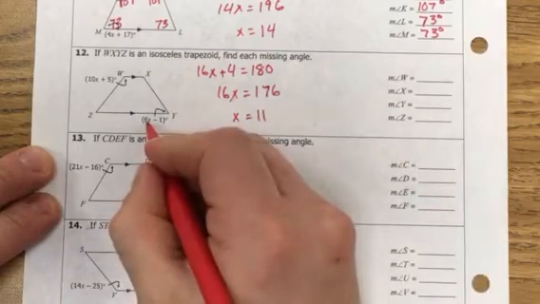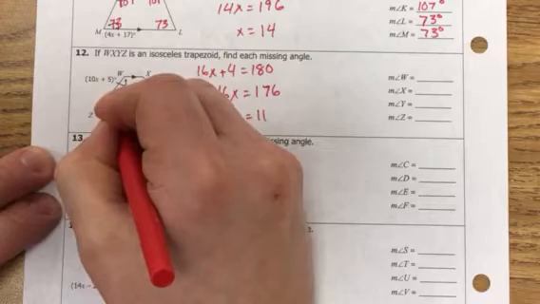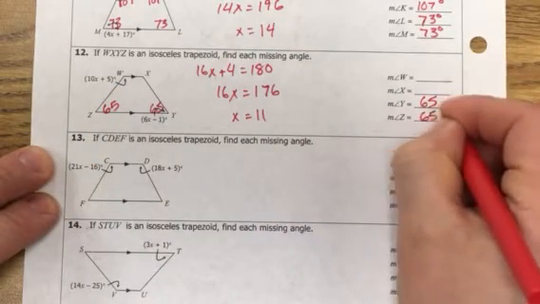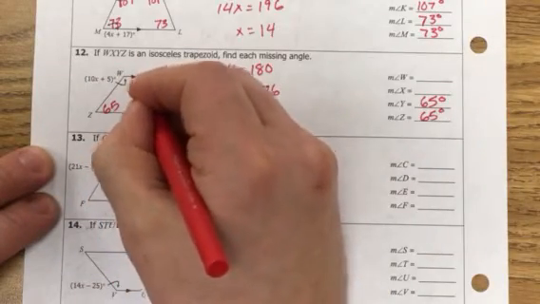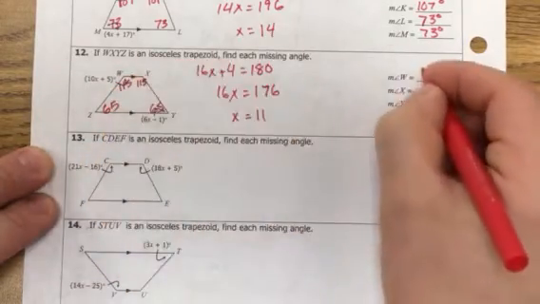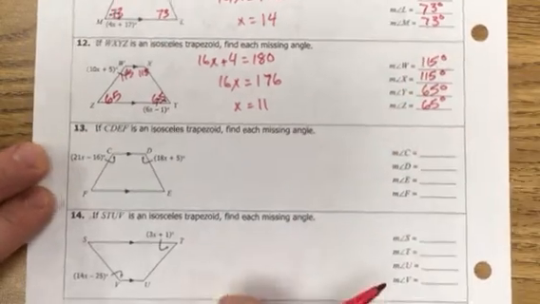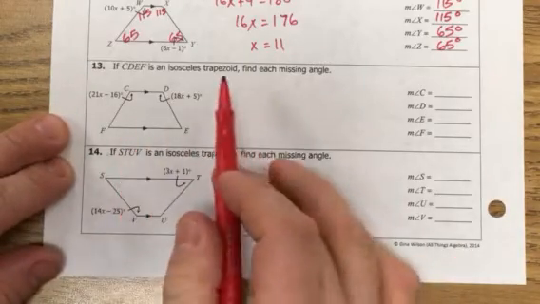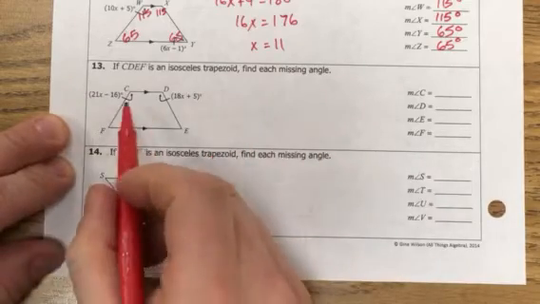Go plug that back in. 66 minus 1 would be 65. So the bottom two angles, y and z, would be 65 degrees. 180 minus 65 degrees would tell me that each of my top angles would be 115 degrees in order to make those supplemental angles. Number 13, if it is an isosceles trapezoid, find the missing angles.